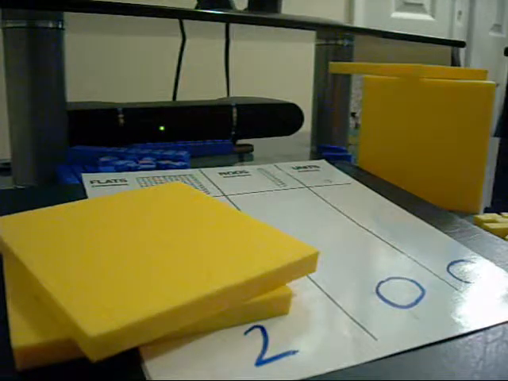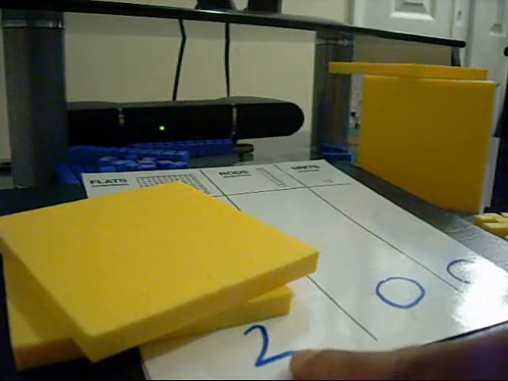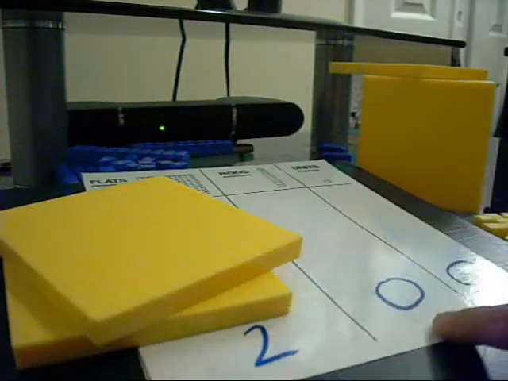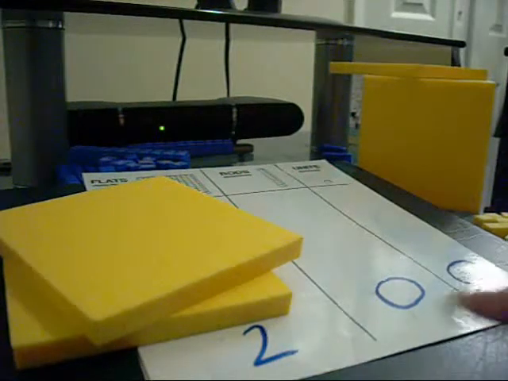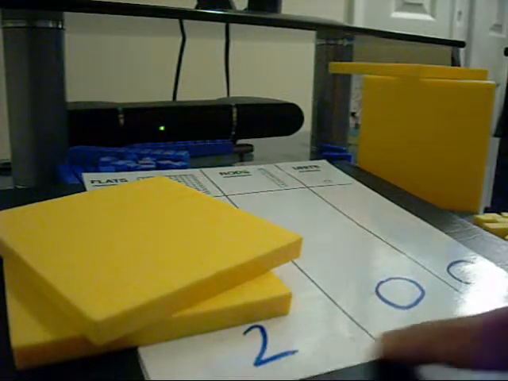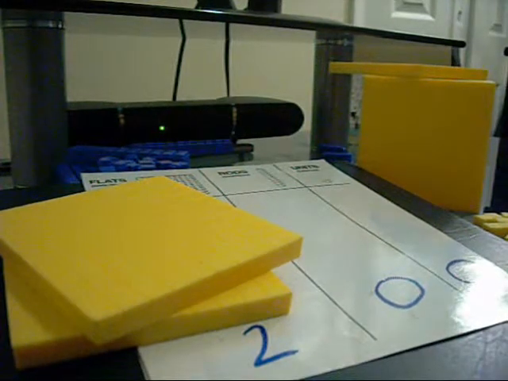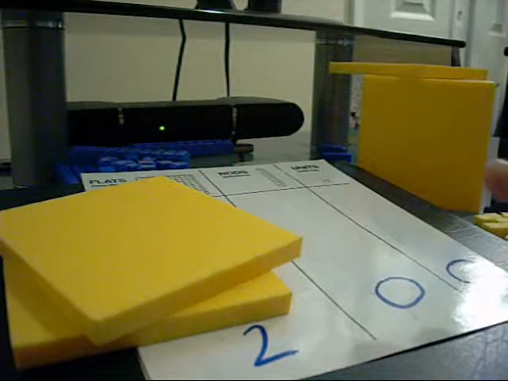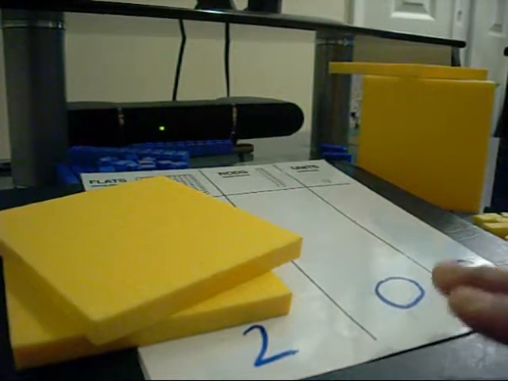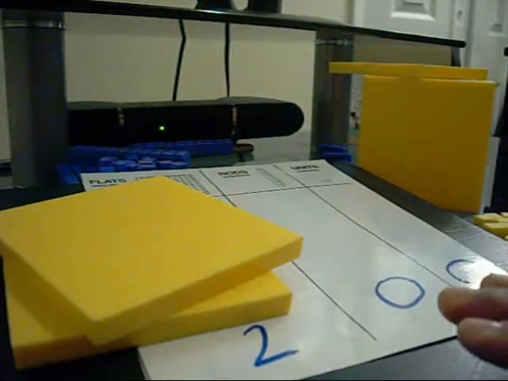So just get them familiar with the idea of using the mat. And when you're using the mat, you're writing down how many flats you have, how many rods you have, how many units you have, and saying that the number is 200. And that's a very basic step before you go any further into addition and subtraction. I feel like just having kids practice with this is very important.